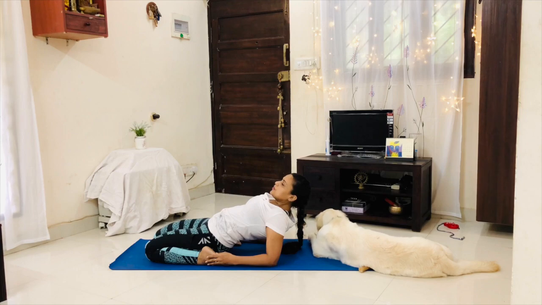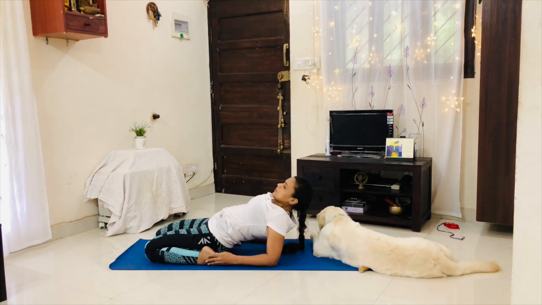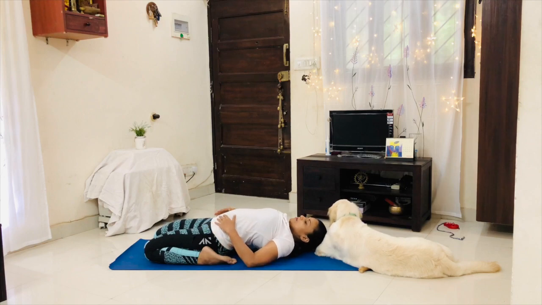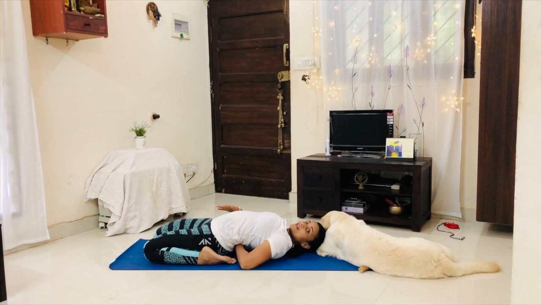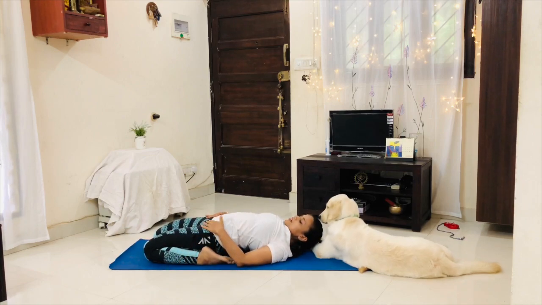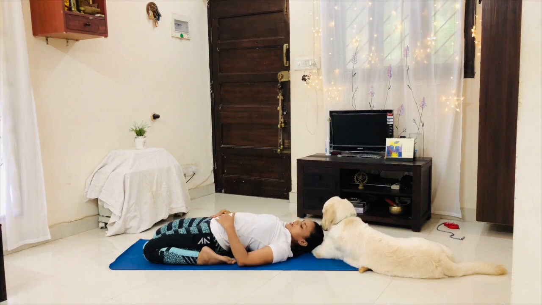Breathe here. 3, 2, 1. If you feel comfortable, go down completely. Remember, you will see that slight arch in the lower back. Here, this is extended arch. Trying to pull the pelvis inwards, but not lifting the knees off the floor. But trying to keep tucking the pelvis inwards, reducing that arch.